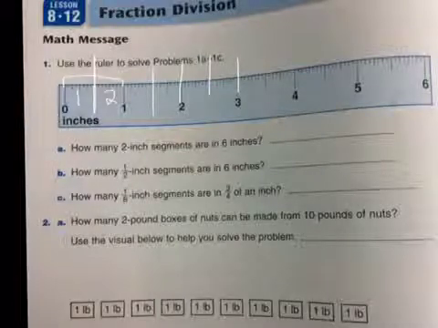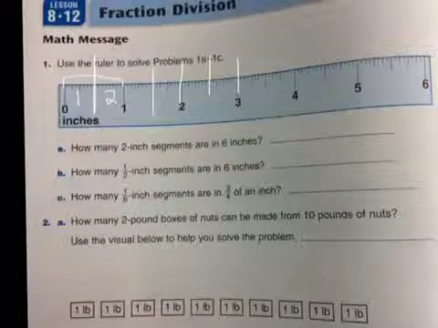Okay. How many 1/8 inch segments are in 3/4 inches?